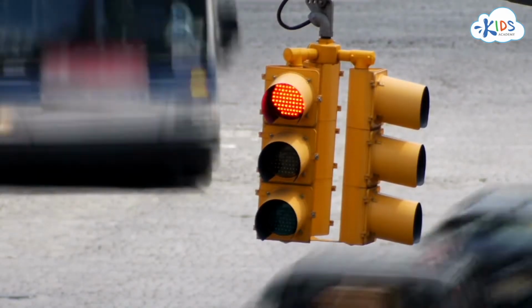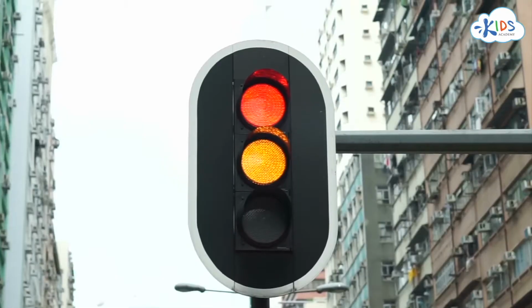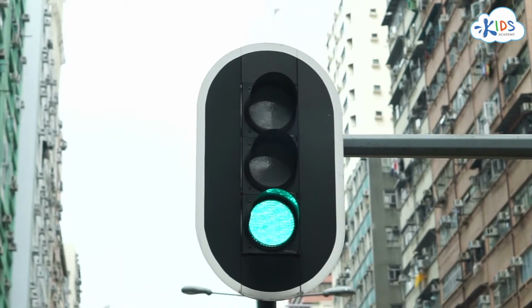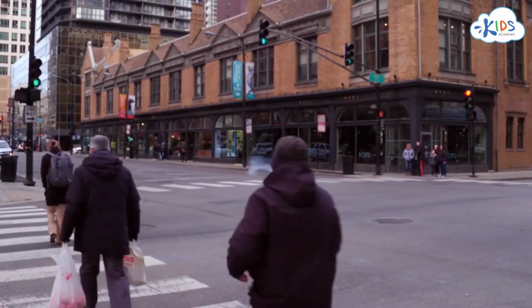A traffic light has 3 bright lights on it. The red one tells us to stop. The yellow one tells us to use caution and slow down. And the green light tells us to go. These 3 lights help cars and people not run into each other on the street.